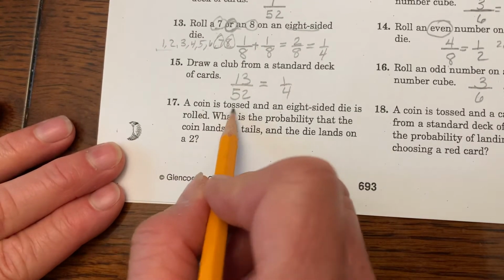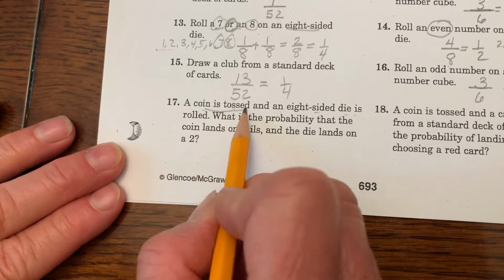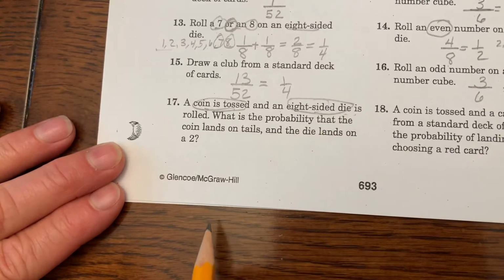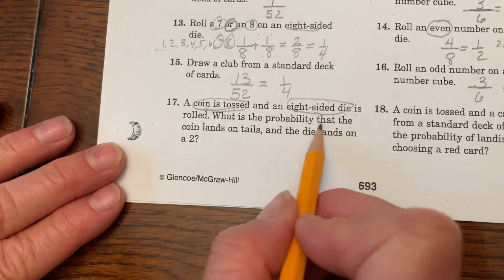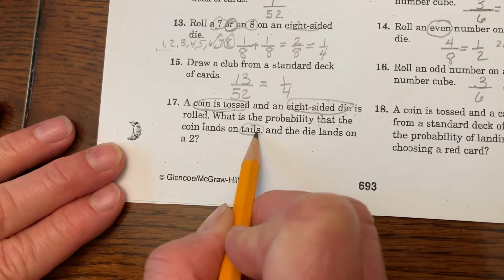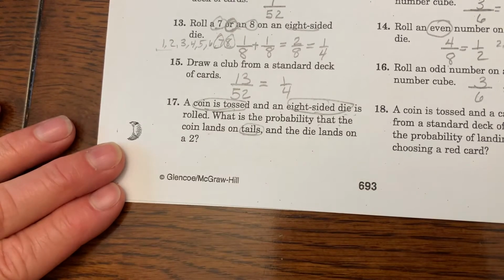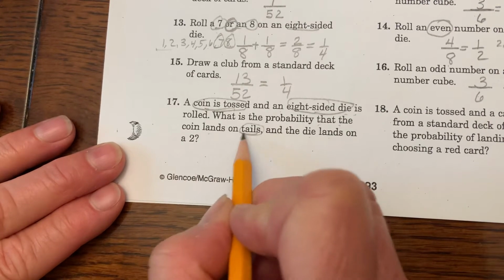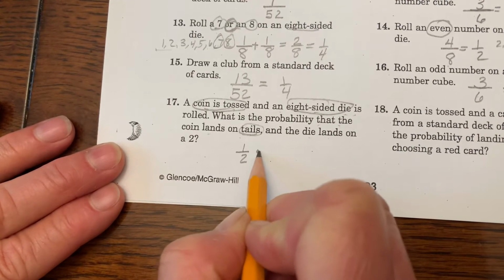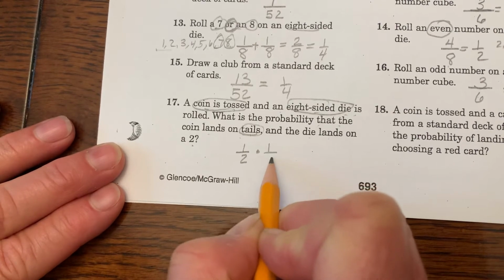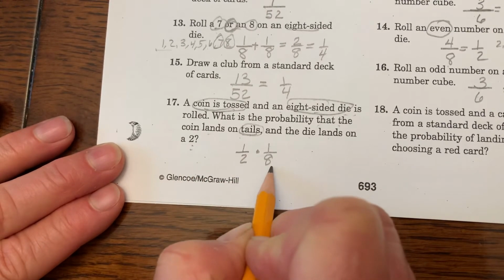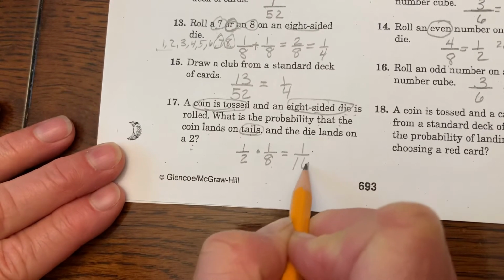A coin is tossed and an 8-sided dice is rolled. Looks like you get to do 2 things. What is the probability that the coin lands on tails and the die lands on a 2? Tails, 1/2. Lands on a 2, 2 only occurs 1 time out of 8. 1/16.